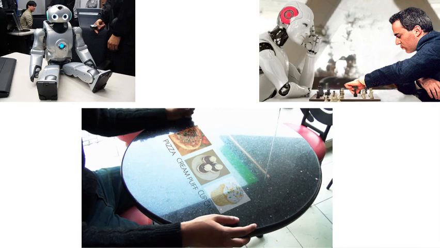So here you can see examples of the fifth generation of computers. Here robots are playing a game with a human being. In the third diagram we can see another example, a menu card. There is no manual menu card here. On the table itself you can see the menu, and you can just use that table as a touch screen. So this is called fifth generation technology. So here we have completed the five generations of computers.